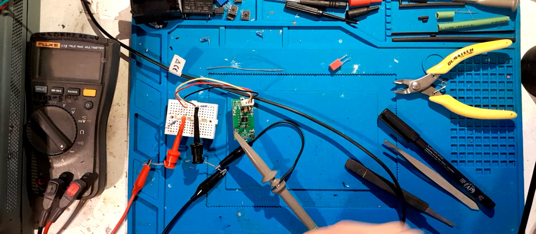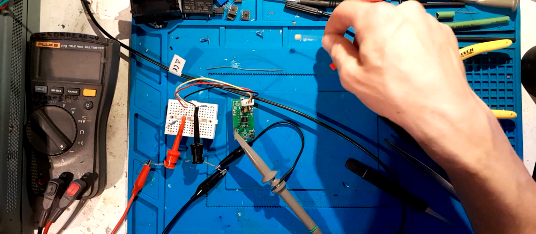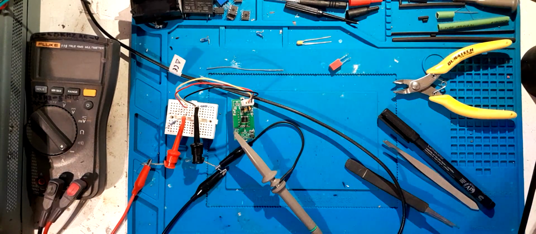So what I'm going to do is take this 10, actually I'll leave it there for now. I'm going to go grab a 22 microfarad. Oh, I've only got 22 at 16. What else have we got? Okay.